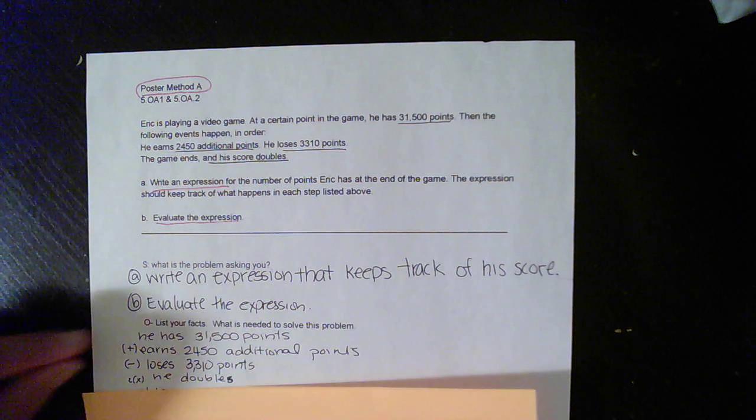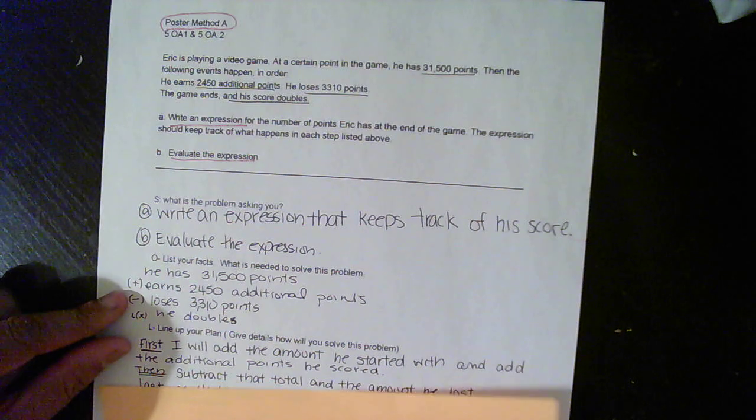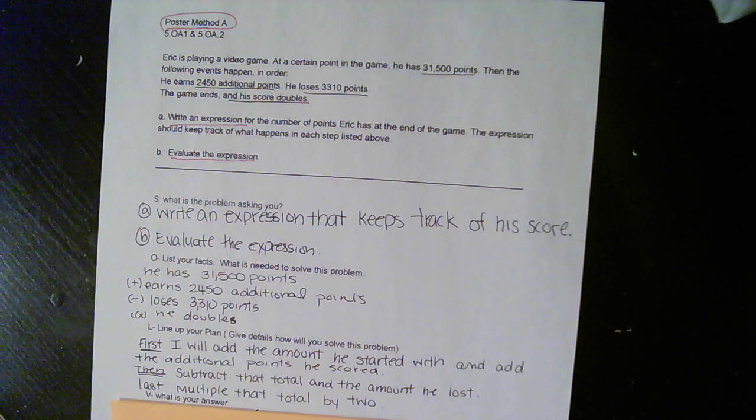As I wrote my facts, I also wrote down some operation symbols to help me recognize what I would have to do when it was time to write this numerical expression. Okay? So in my L step, I listed my steps.